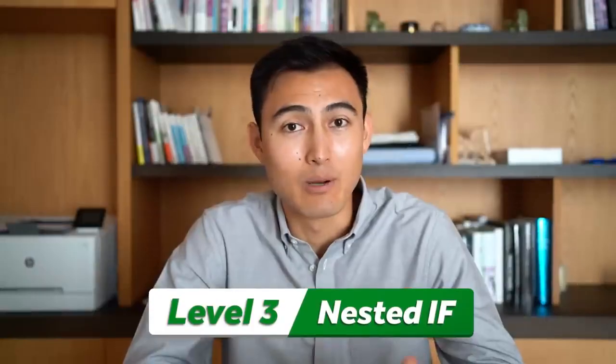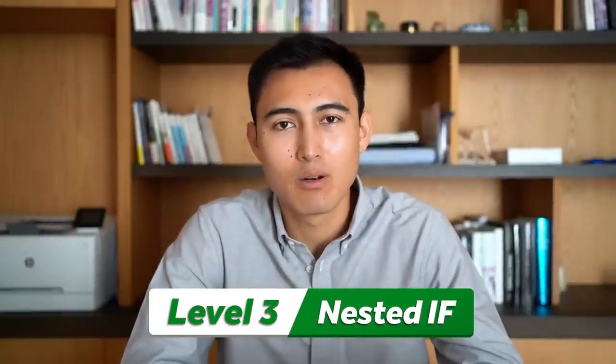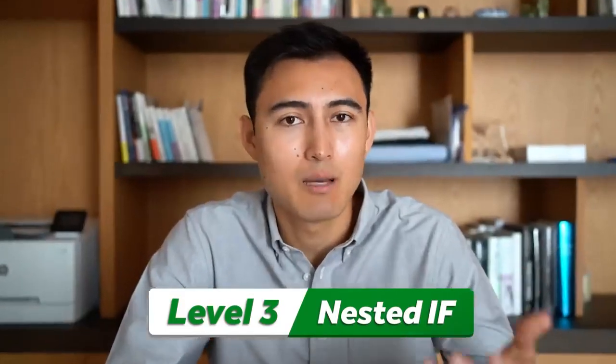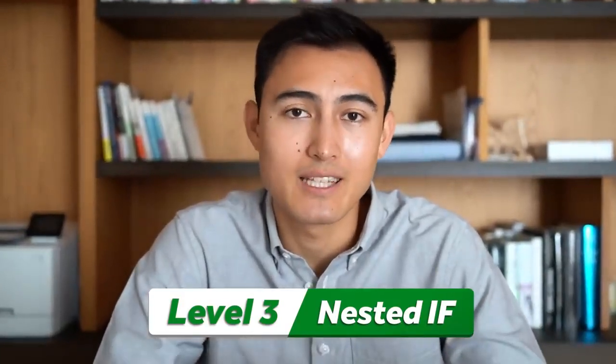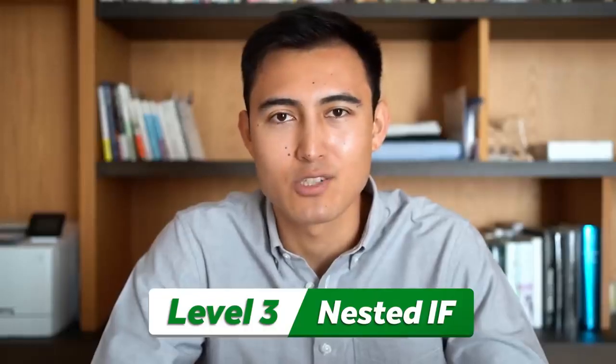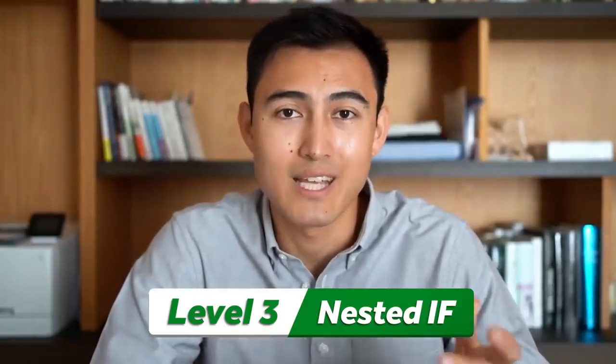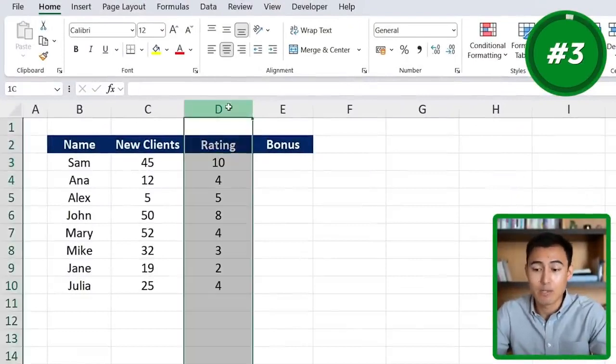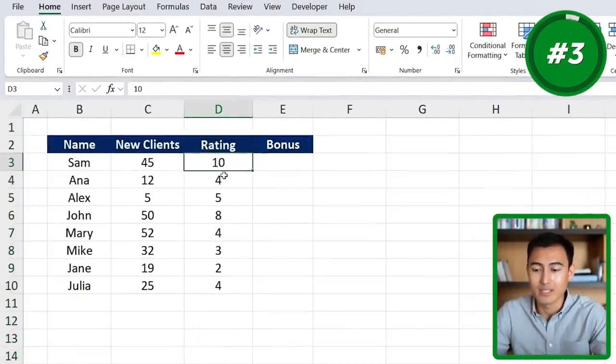Now moving up to level 3, and here we have multiple conditions. Maybe we don't just want it to be based on the client count, but also based on how happy that client is, so some kind of satisfaction score. And for that, we'll use a nested IF. So let's take a look over here. You can see that we have a new column for ratings.